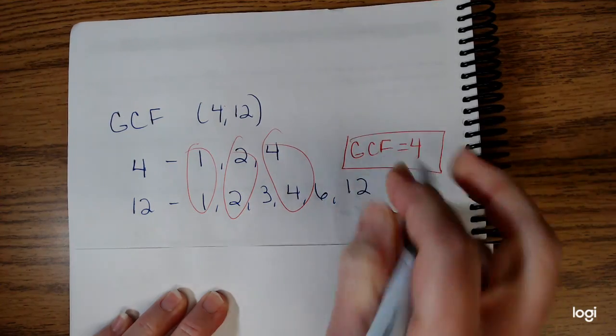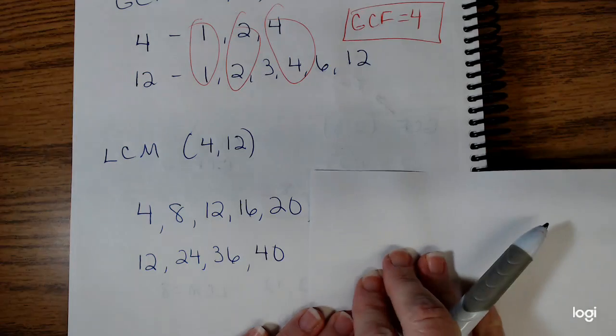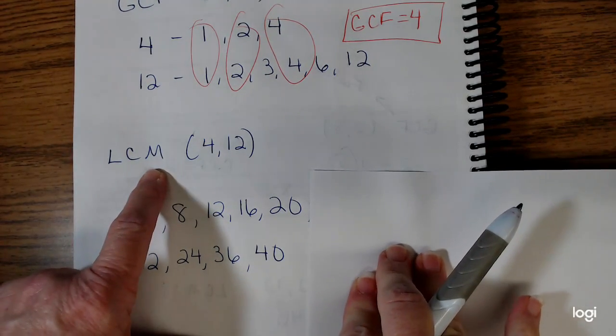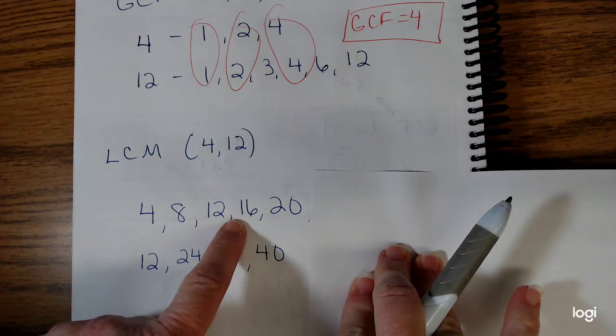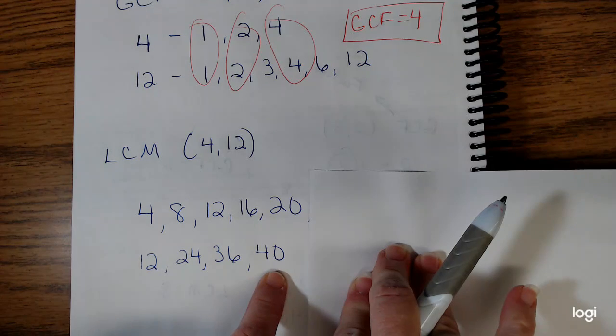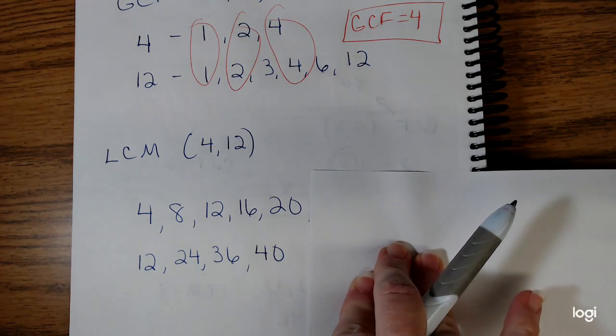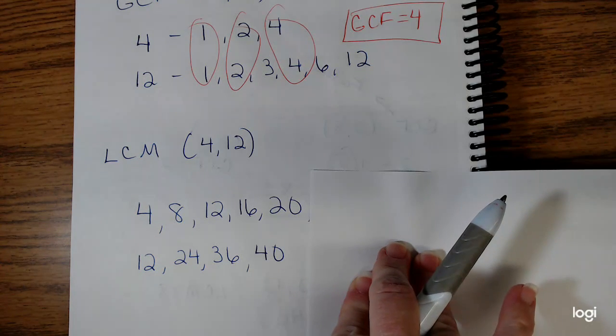Okay, now let's see if least common multiple is the same thing. If you notice, least common multiple, remember multiples, now I'm counting by 4s, and I'm counting by 12s. So I have here 4, 8, 12, 16, 20, and then I had 12, 24, 36, and 40. Now if you notice carefully, I don't have a number in common. So what am I supposed to do?